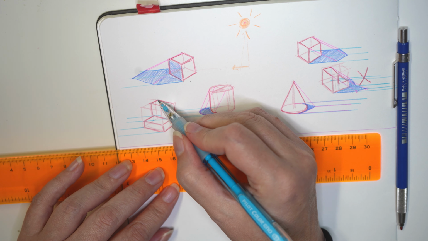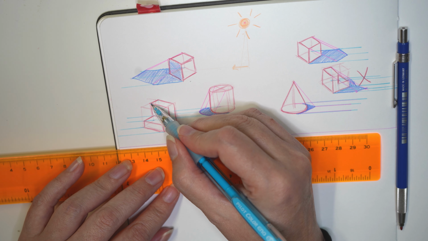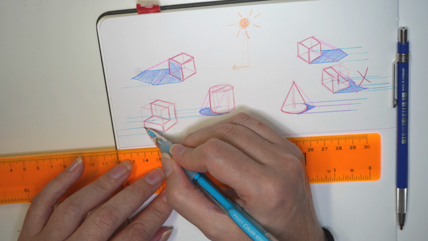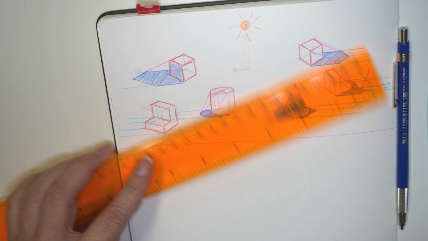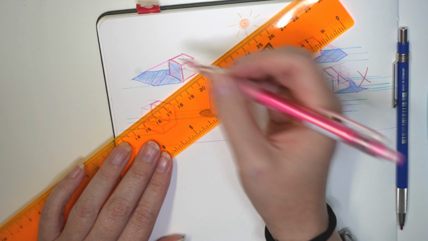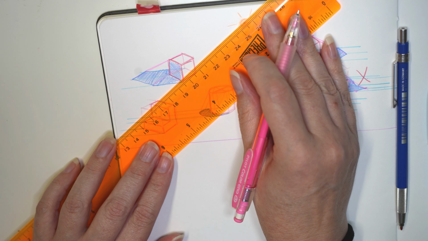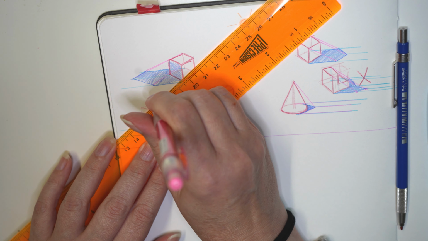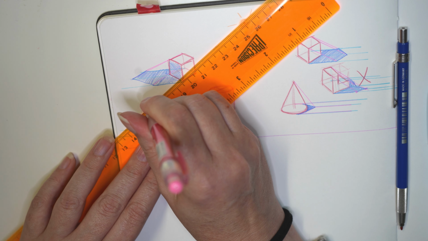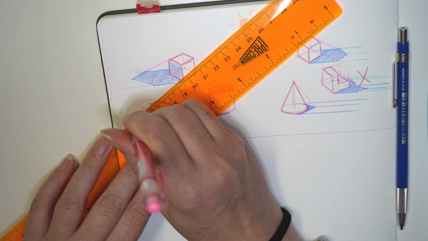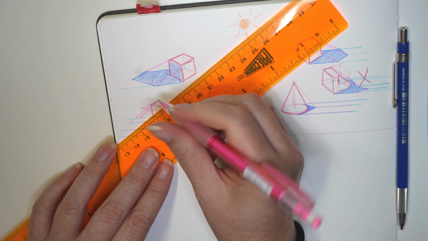So now I've got this corner, I've got this corner. I don't know that I needed that one. But anyway, now I'm going to draw from each of my corners here. So this corner is going to come down to this first line here. Then I've got to do this corner here, and it is going to come down to that line there.